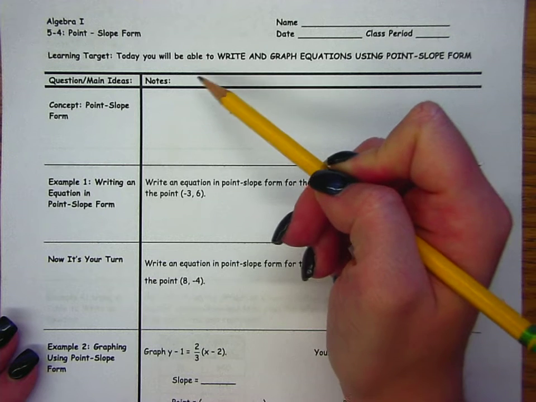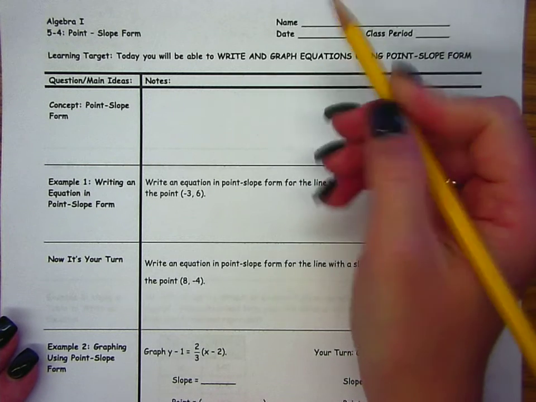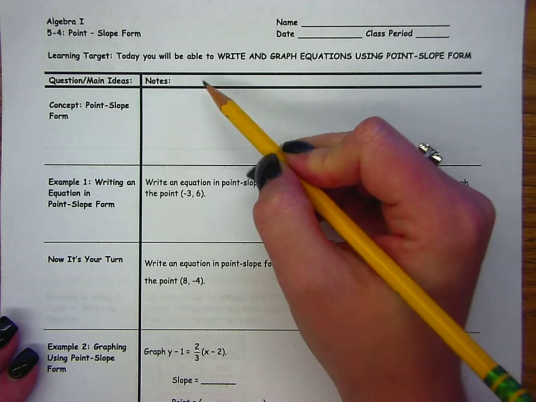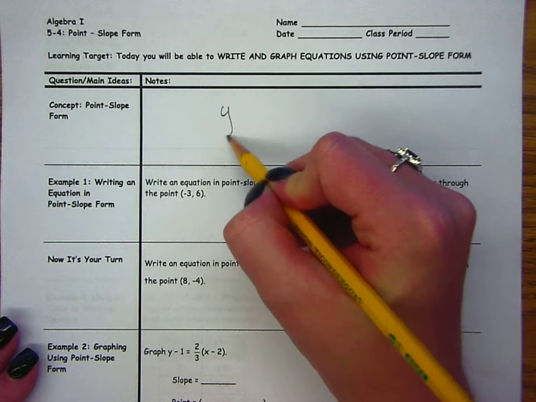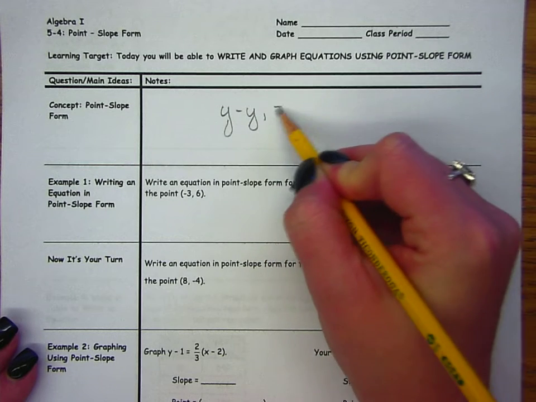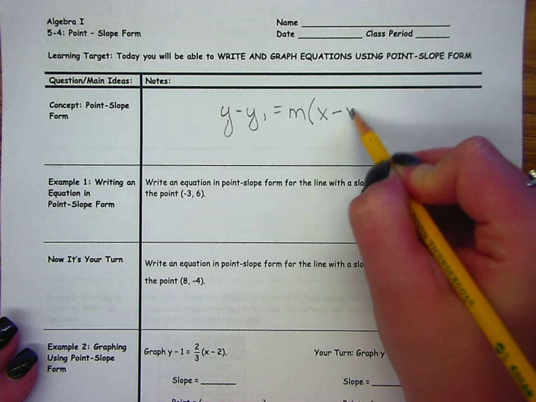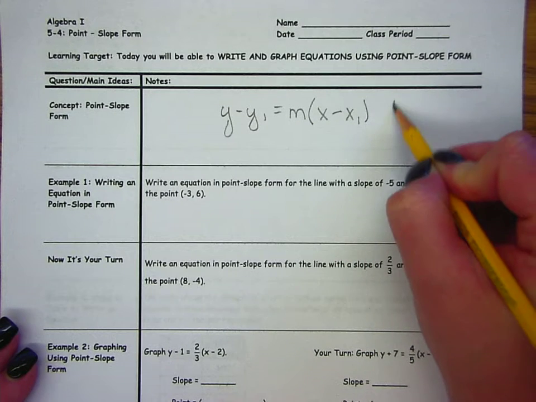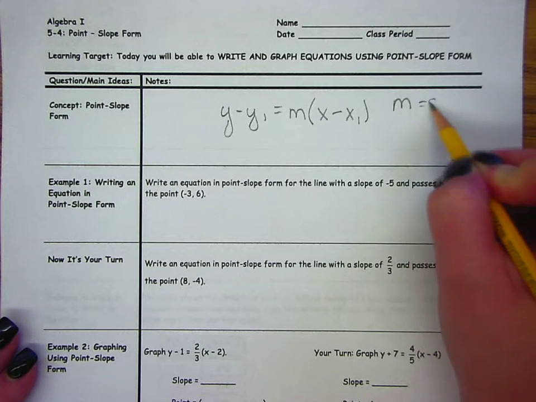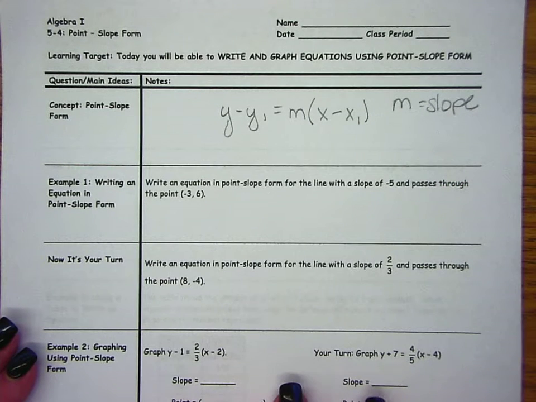Today's learning target is to be able to write and graph equations using point-slope form. Point-slope form can be defined as y minus y1 equals your slope times x minus x1. Keep in mind, m is equal to your slope, just like when we did slope-intercept form. So let's look at example 1.